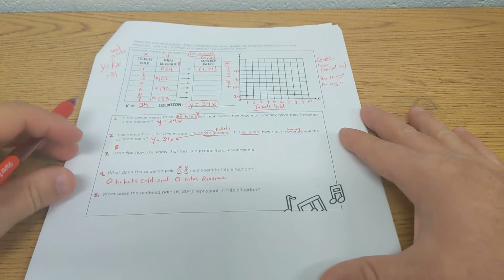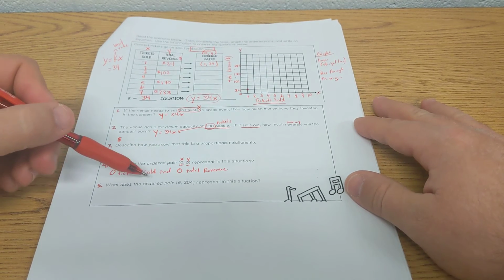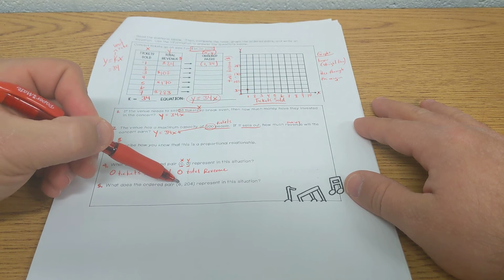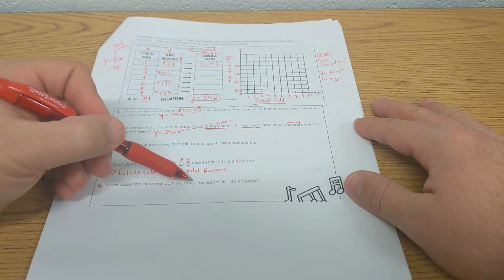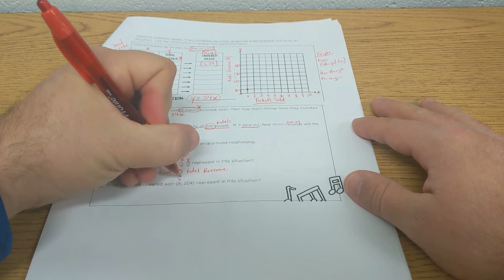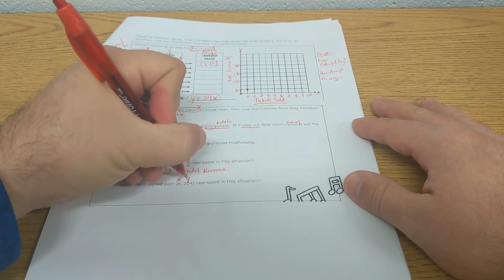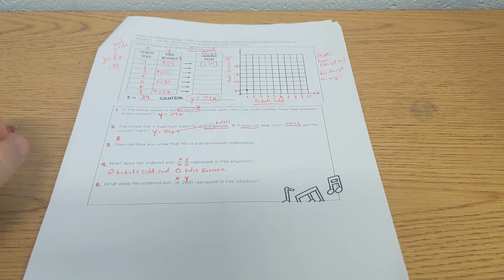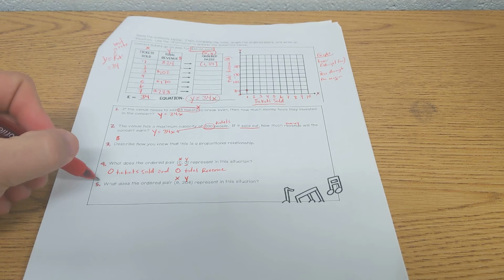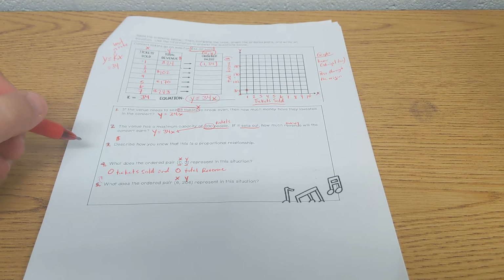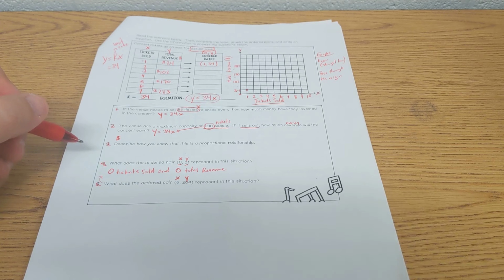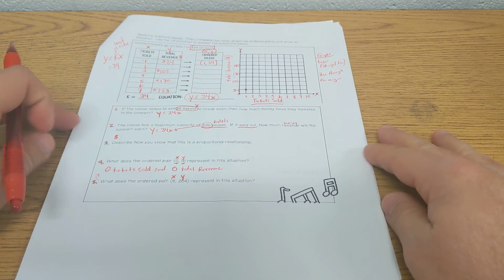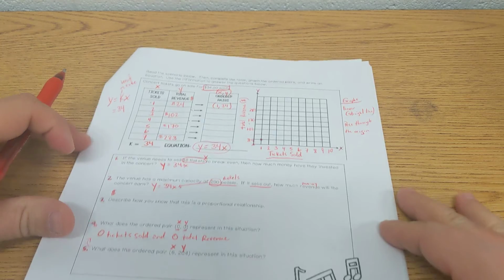So let's look at number 5. Okay? What does the ordered pair 6 and 204 represent in this situation? So 6 is your X. Y is your 204. Okay? So you can look back at number 4 here and see what it represents. Okay. All right. So there's your 5 questions. Okay.